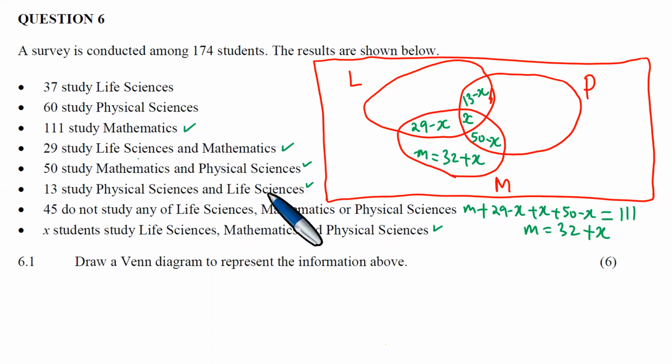We use the 100, so we must use all the numbers here. Next is physical sciences, which must be 60. It's the same thing: this plus that must be 60.